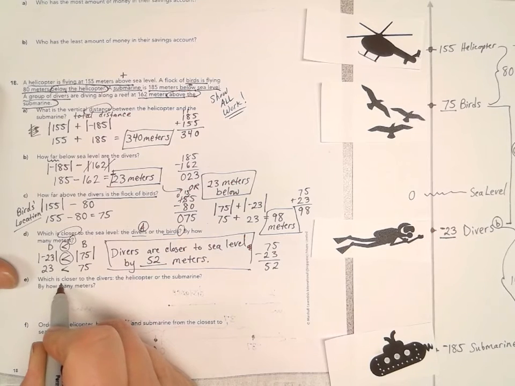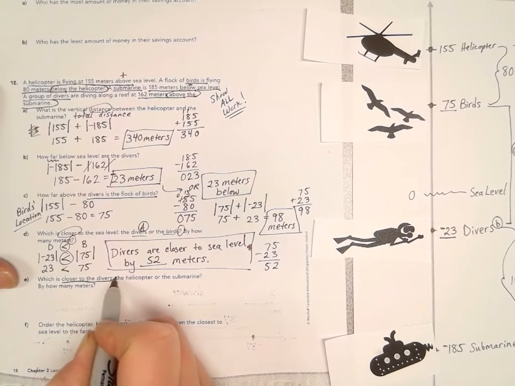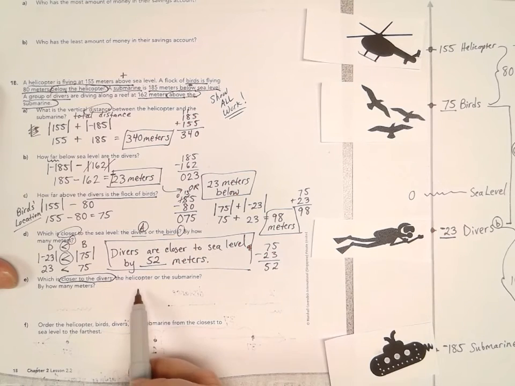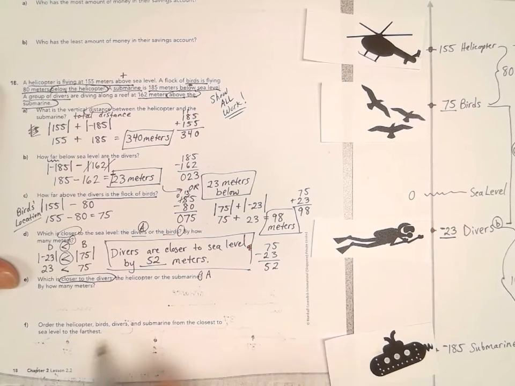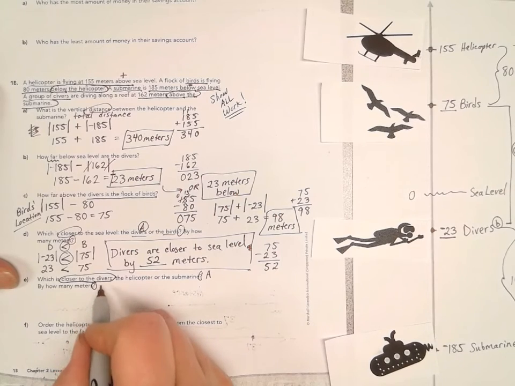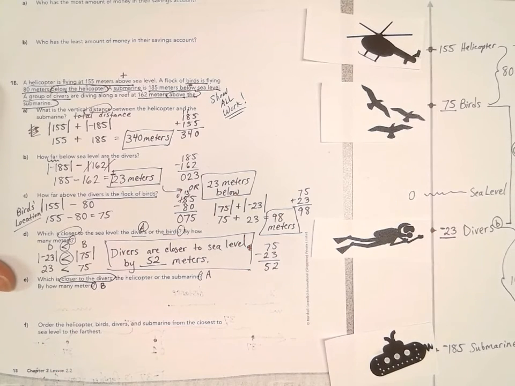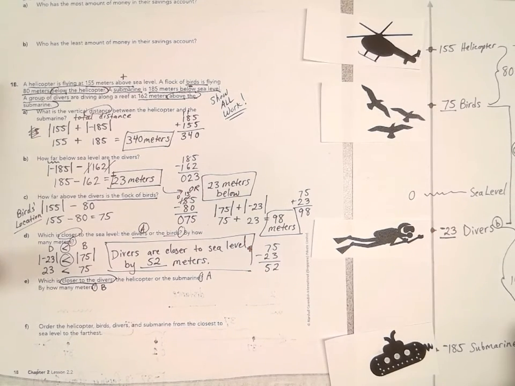Closer to the divers. This is kind of important. Closer to the divers. The helicopter or the submarine? There's a question mark here. This is part A. By how many meters? There's a question mark here. There's a part B.